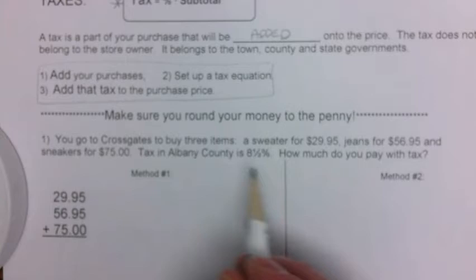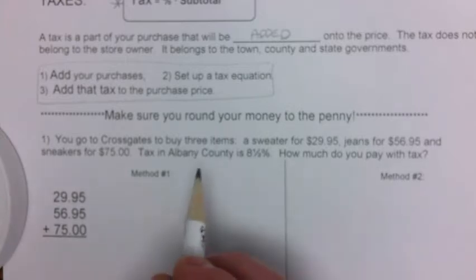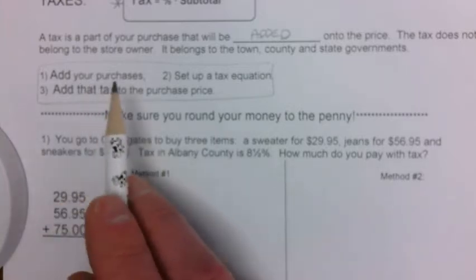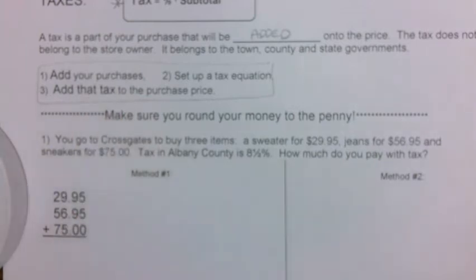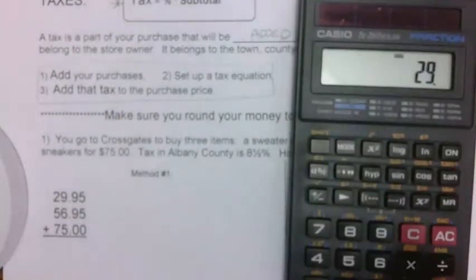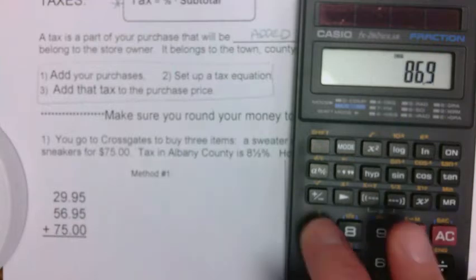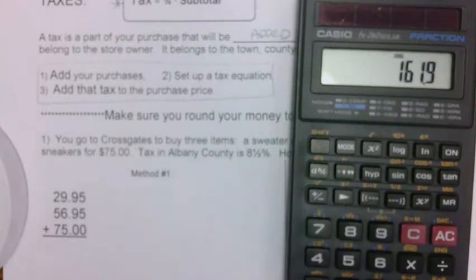So again, we're going to do this 2 different ways. Okay, regardless of the way that we do it, though, we have to start by finding the subtotal. Add the purchases. So here they are. We had $29.95 and $56.95 and $75, which gives us a subtotal of $161.90. So this right here is the subtotal.